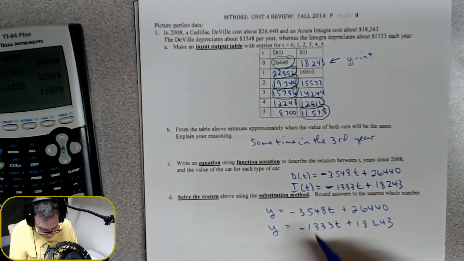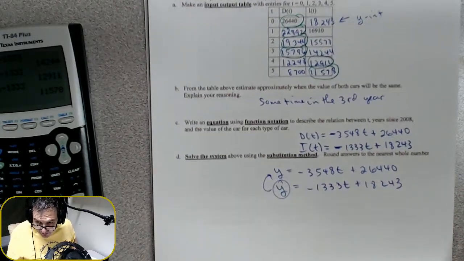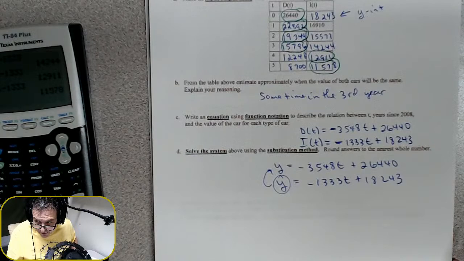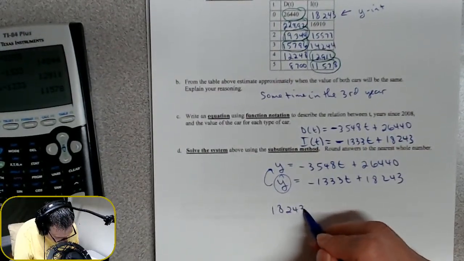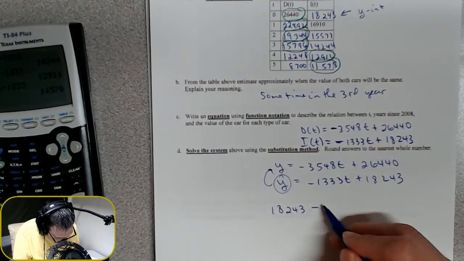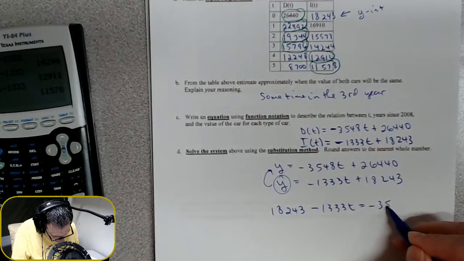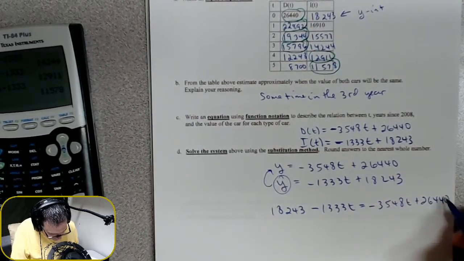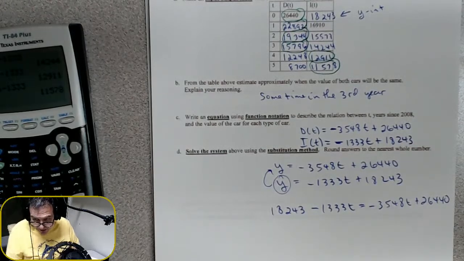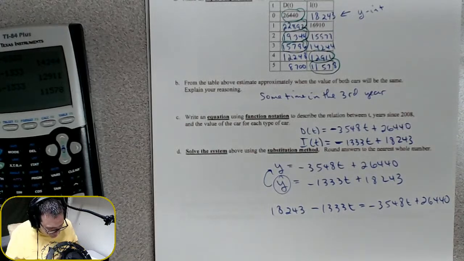Substitution means I'm going to take this y and plug it in for that y. So it'll kind of look like these equations are set equal to each other. So I got 18243 minus 1333t is equal to negative 3548t plus 26440. There's my substitution, and it makes it look like one equation is equal to the other. I just did substitution right there.